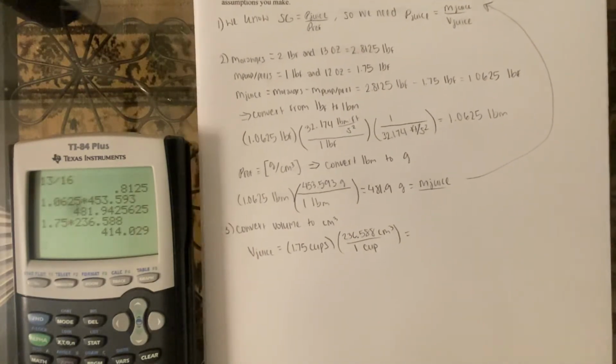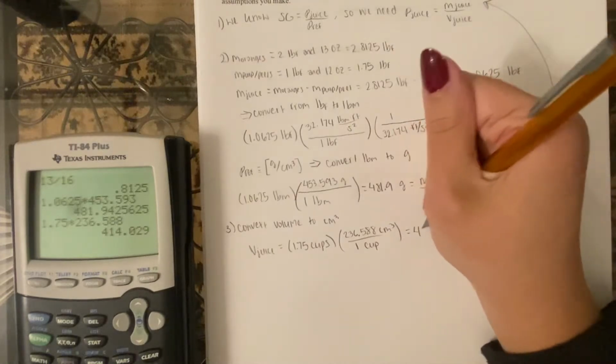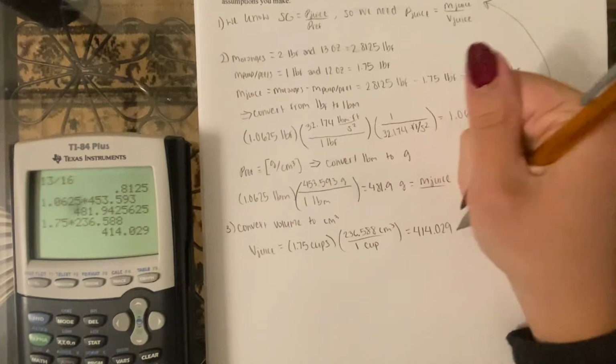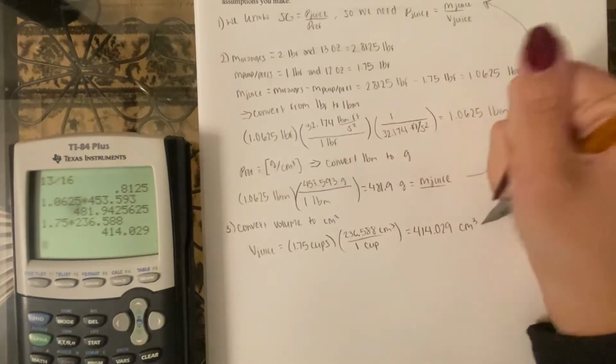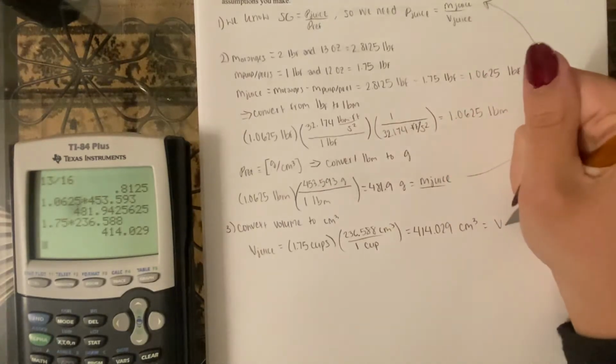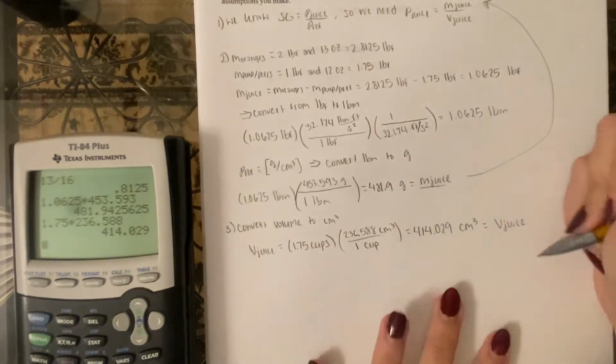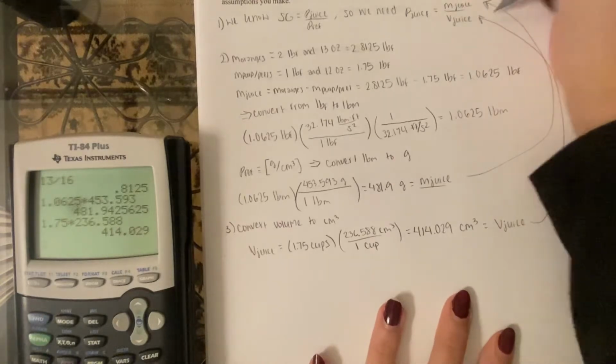And that is going to give us 414.029 centimeters cubed. And that is our V juice that we're going to plug in up here.